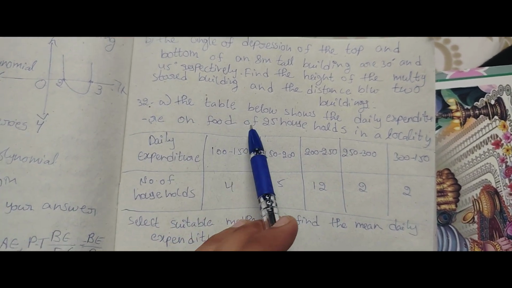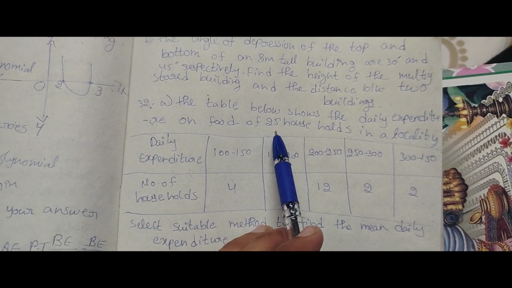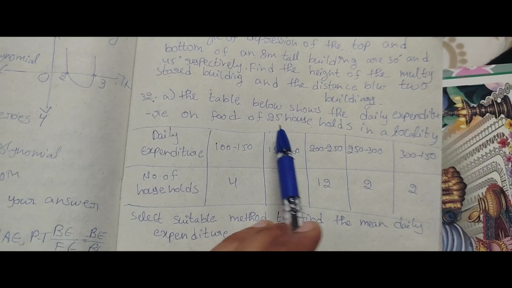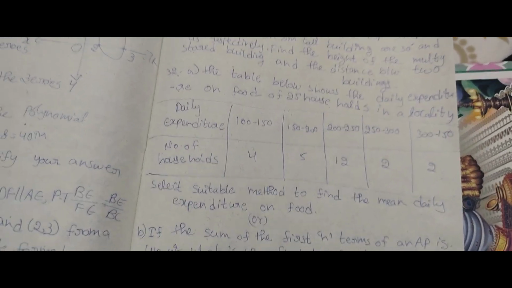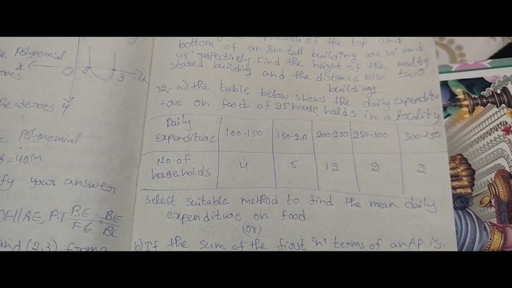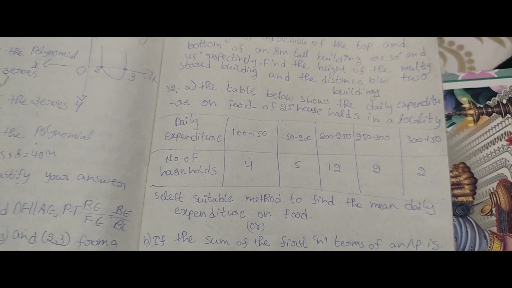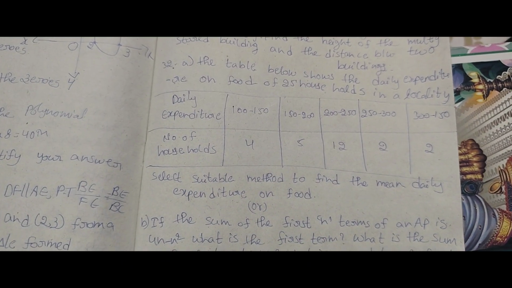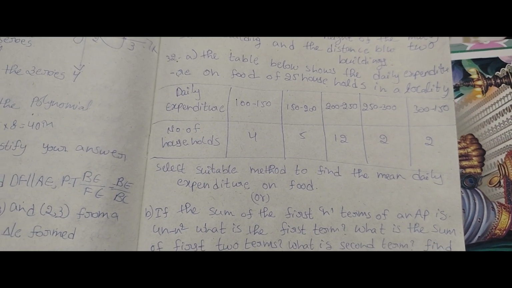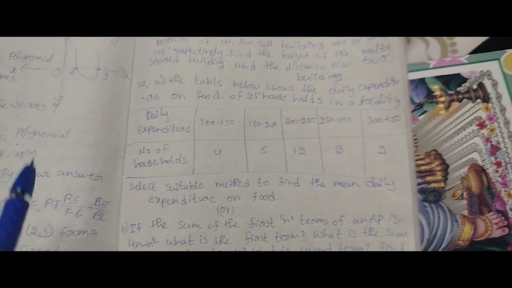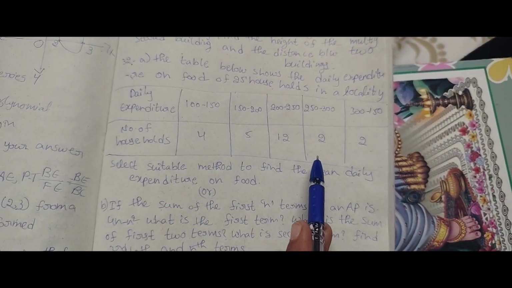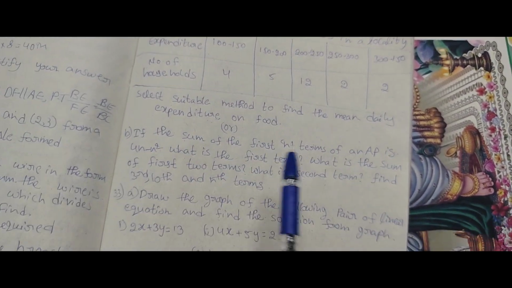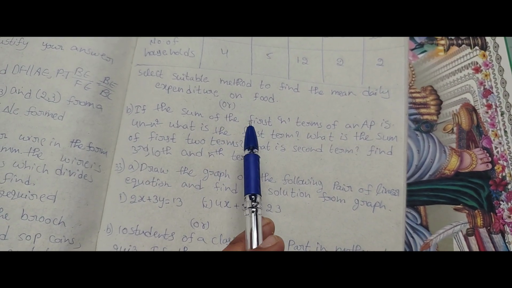32A. The table below shows the daily expenditure on food of 25 households in the locality. Daily expenditure: 100 to 150, 150 to 200, 200 to 250, 250 to 300, 300 to 350. Number of households: 4, 5, 12, 2, 2. Select the suitable method to find the mean daily expenditure on food.